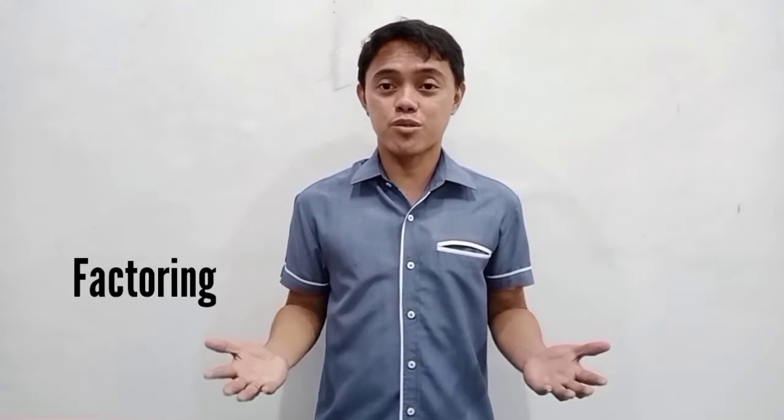In your previous lesson, you have learned about the two methods in solving quadratic equations, such as extracting the square roots and factoring. And I expected that you already mastered solving quadratic equations by these two methods. Today, we will discuss the two additional methods in solving quadratic equations. And these are the completing the square method and the quadratic formula.